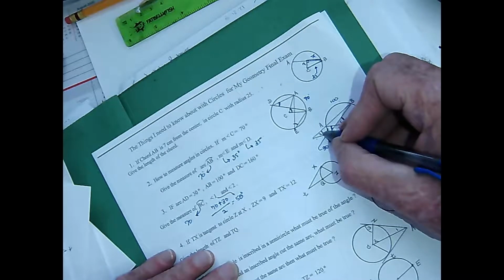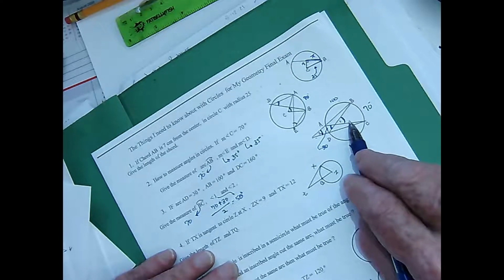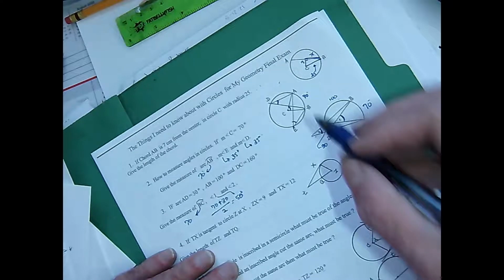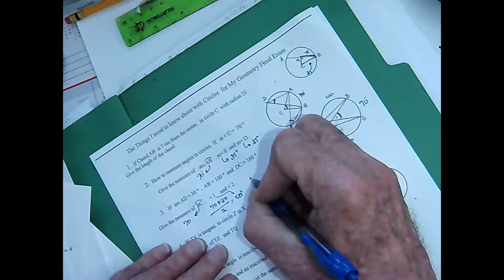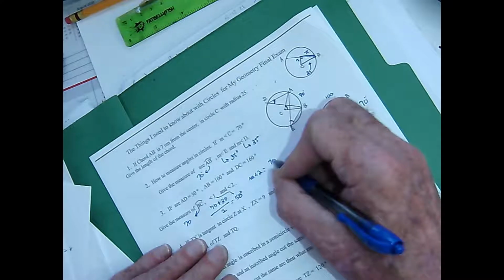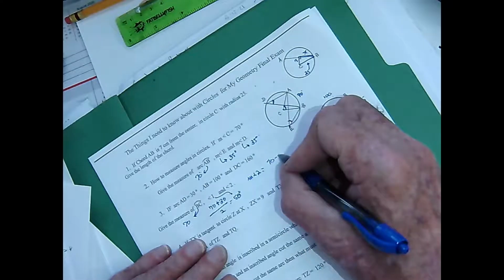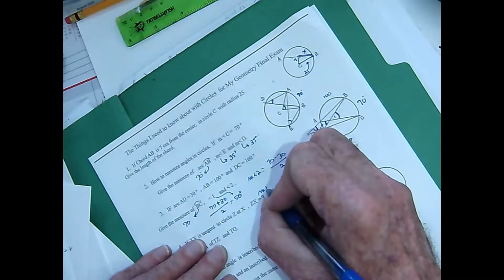Outside the circle. Different idea, but using just the arcs that it cuts. As angle 2 knifes through the circle, it cuts this arc of 30 and it cuts this arc of 70. And when an angle is outside the circle, you subtract the arcs and divide by 2. The measure of angle 2 would be the larger arc 70 minus the smaller arc 30 divided by 2, giving us 40 over 2. Yeah, measure angle 2 must be 20 degrees.